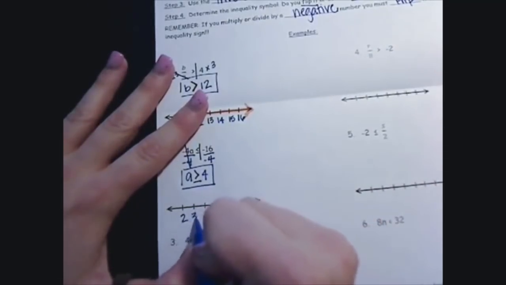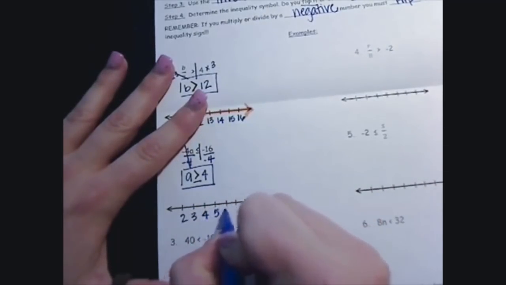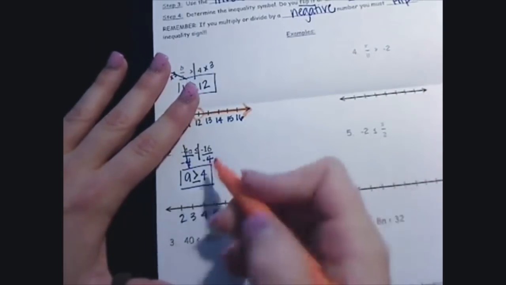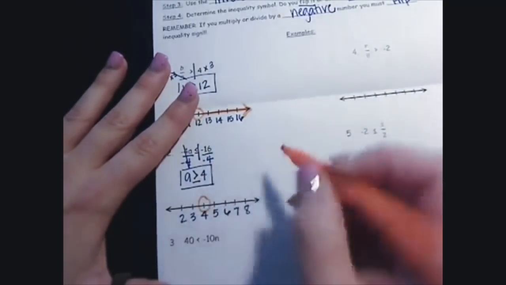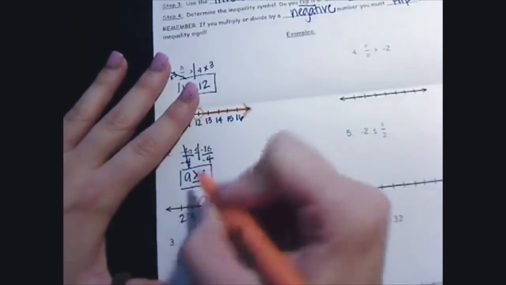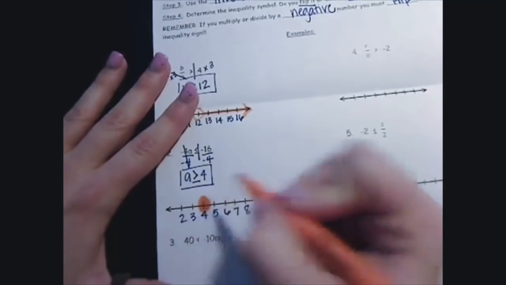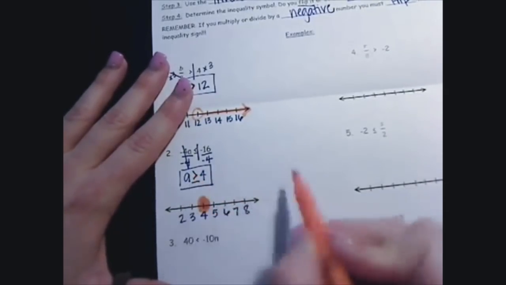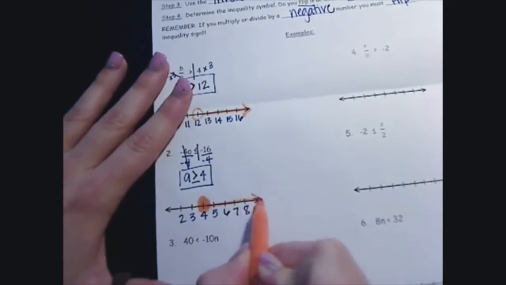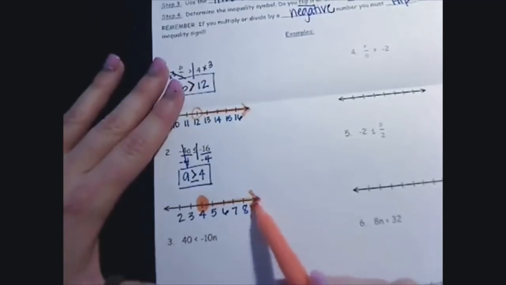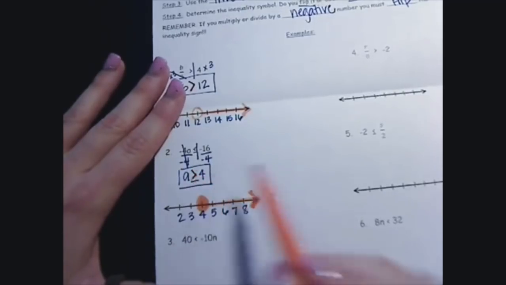So I'm going to go ahead and graph this. Okay, I'm going to put my circle on 4. Okay, and I want everything greater than or equal to 4. So since it could equal 4, I'm going to go ahead and close it in and color it in. And I want everything greater than or equal to that. So here's my arrow, and it matches my inequality symbol.